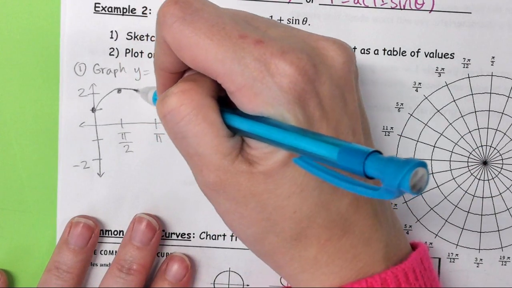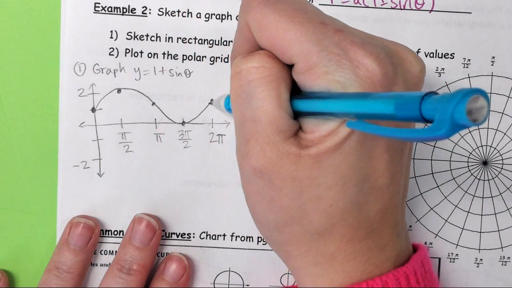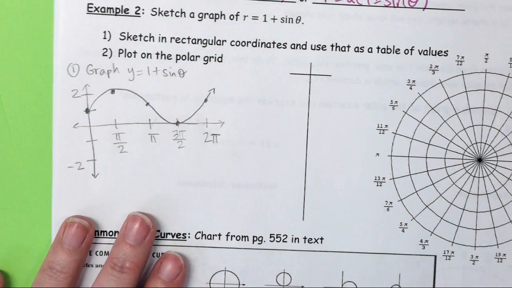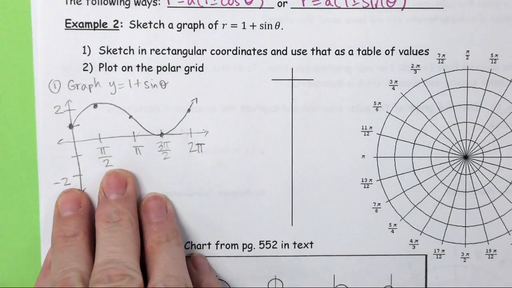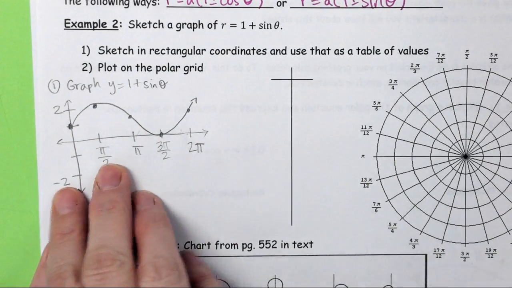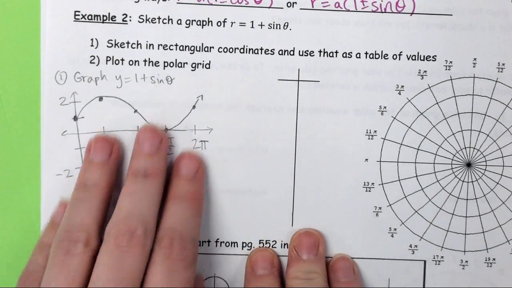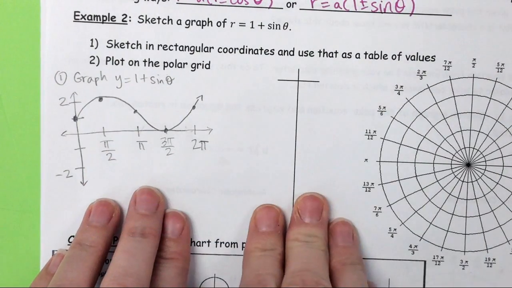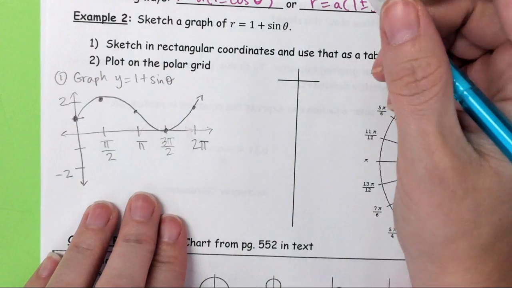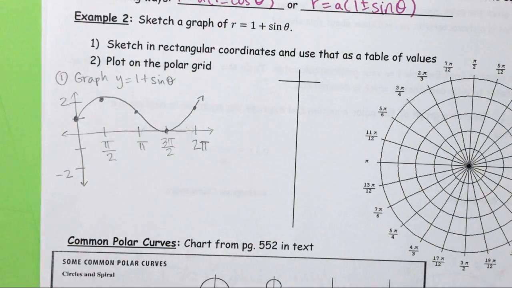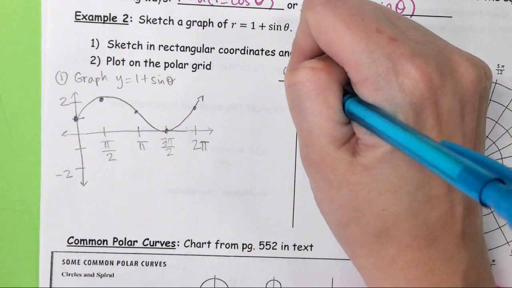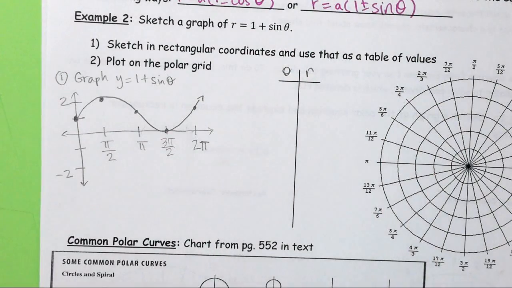So these are like circles? No, this is rectangular coordinates. So we're just graphing this like normal for step 1, and then you can use that as a table of values. I want you to see how the rectangular coordinates are going to transfer to your polar coordinates. In your polar coordinates, you're going to have your theta value and then r.